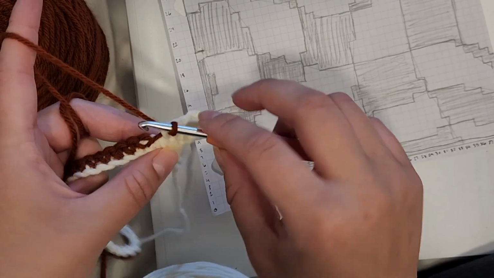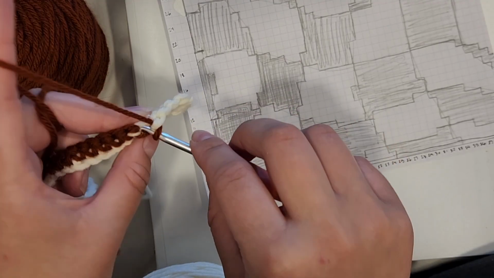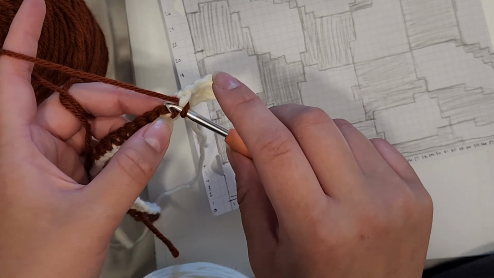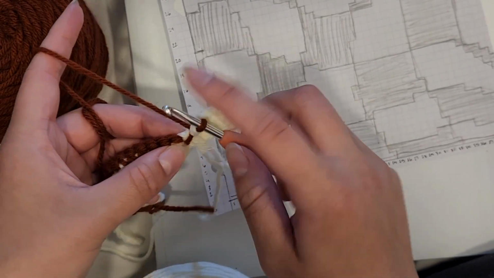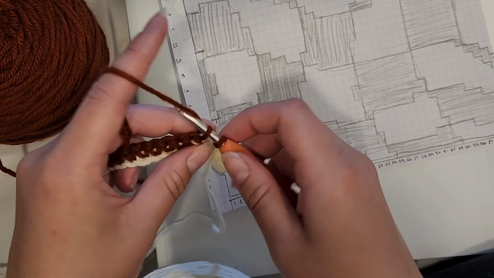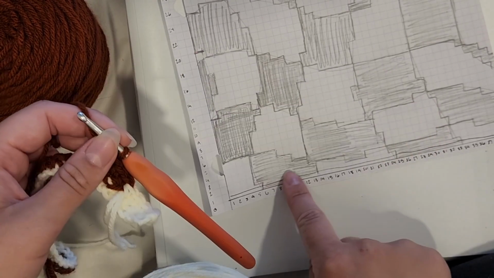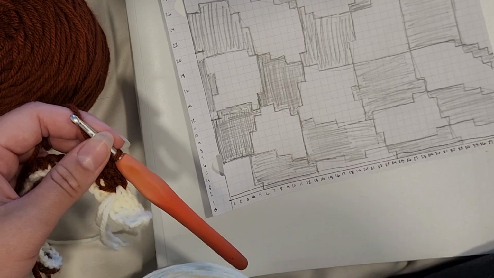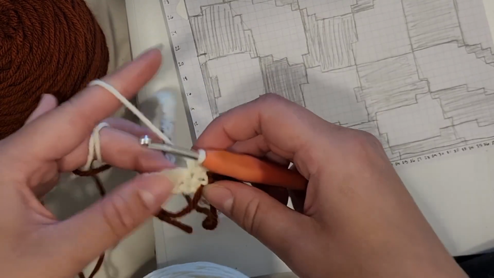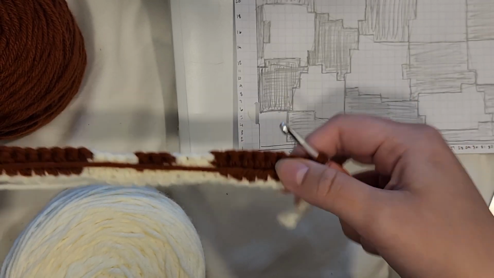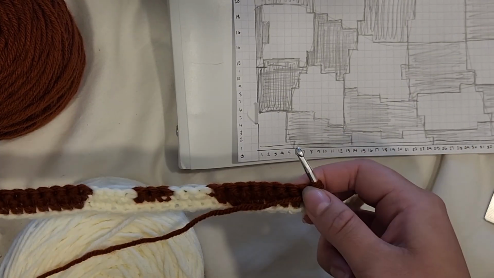You're going to work in front of this color change. Don't skip that stitch. It is kind of easy to forget a stitch there if your work is tight, and then you're going to just crochet with that color up until you have to switch colors again, and just keep color changing like that and reading your chart and following it like that. Yeah, and this is basically how you do tapestry crochet.